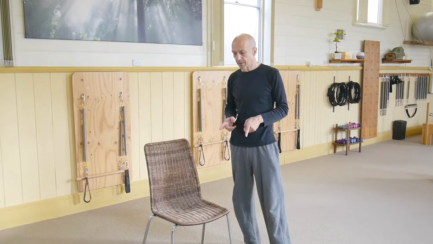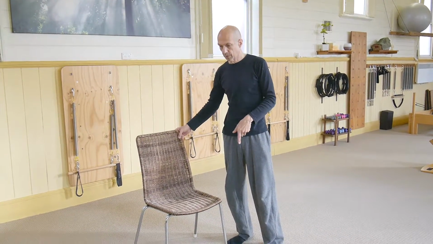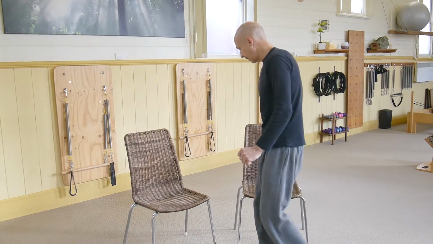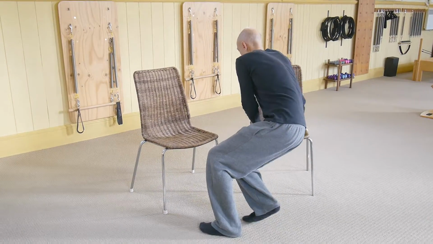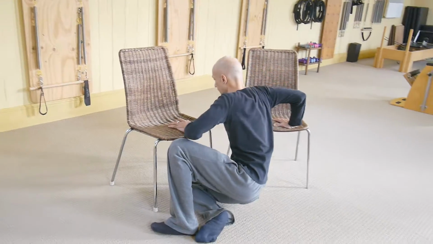But if someone is capable of getting down onto the floor with their legs up, I'll pretend I've got a sore back, and I'm going to use this chair here to help me down. This is the one we're going to use.